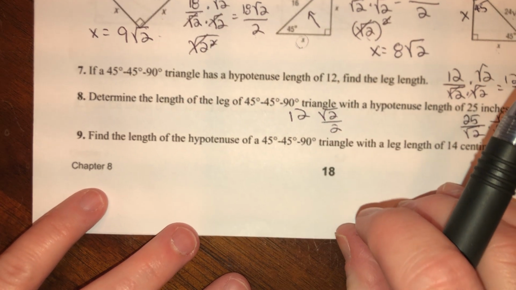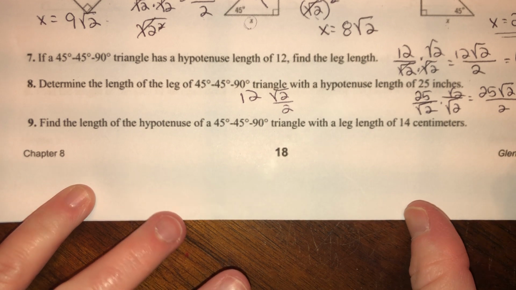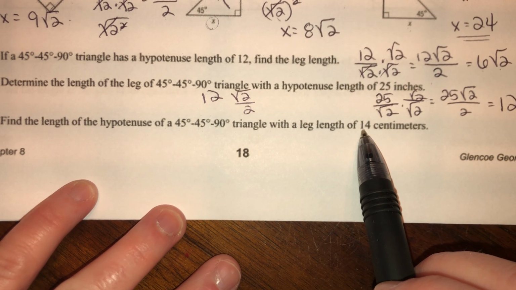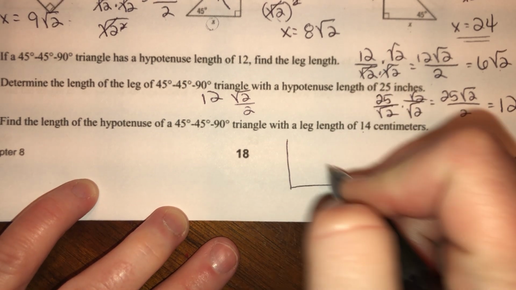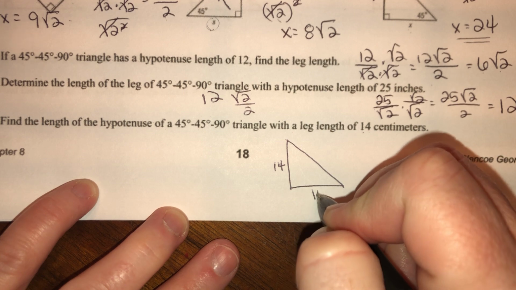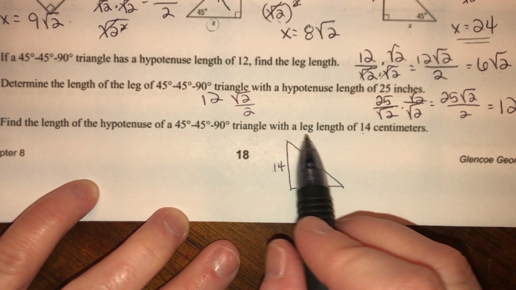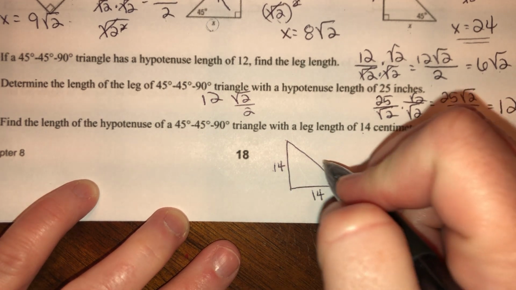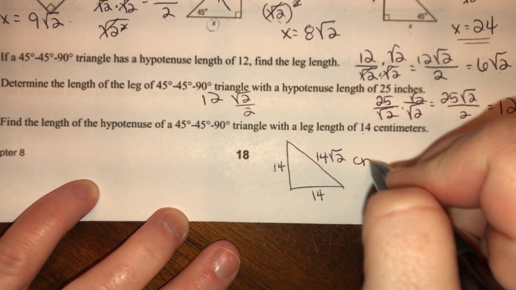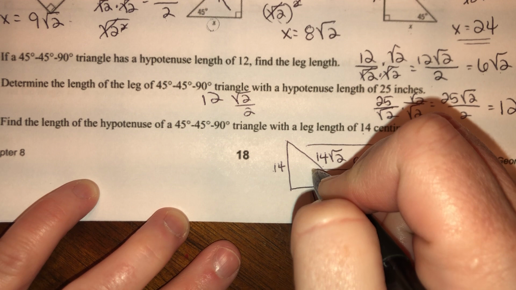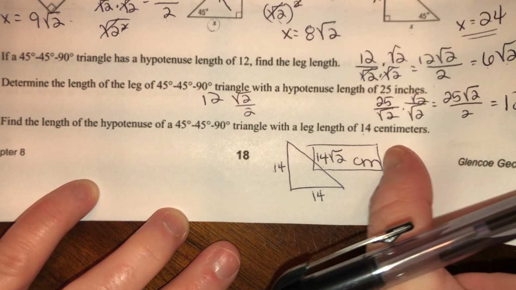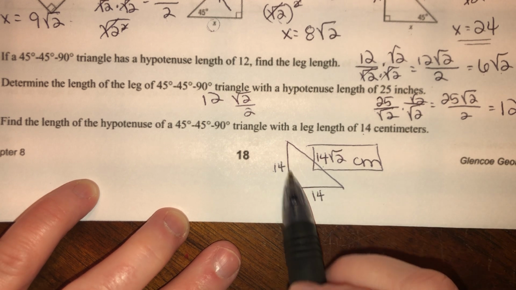Okay, and then last one, number 9 here. Find the length of the hypotenuse if a leg is 14 centimeters. Well, if I know the leg, which is the shorter side, is 14 centimeters, both legs are the same, all I got to do to find the hypotenuse is multiply the leg times the square root of 2. So that's the hypotenuse.